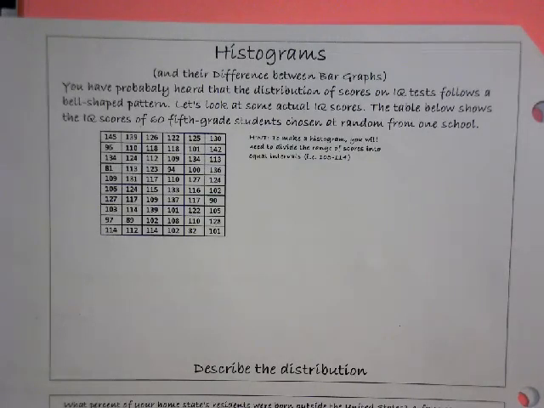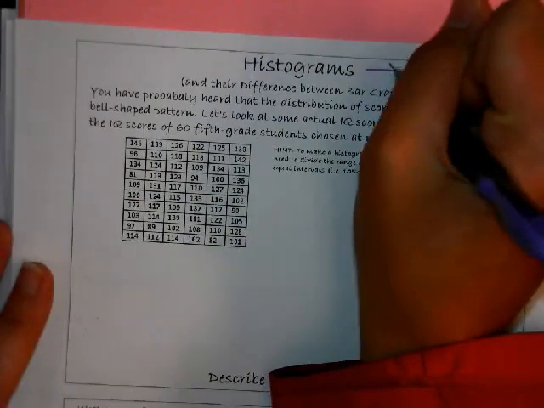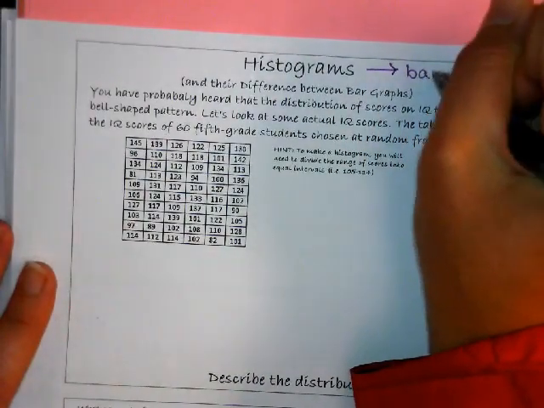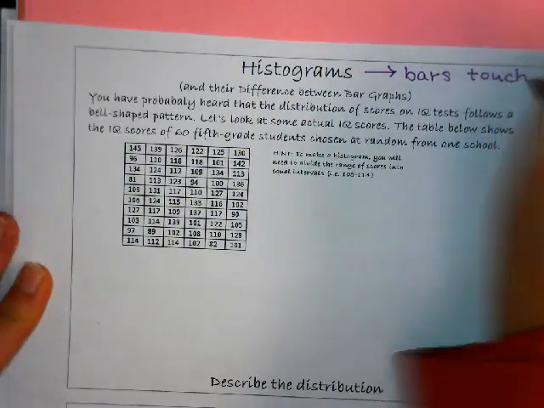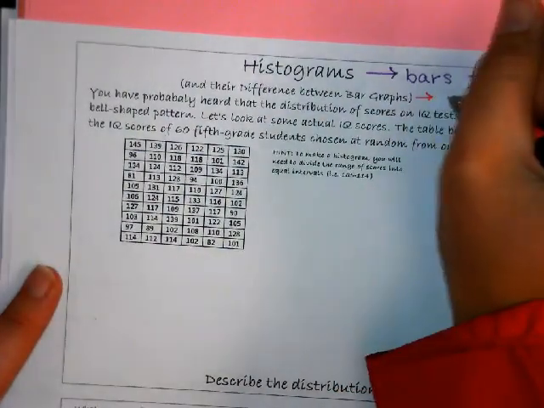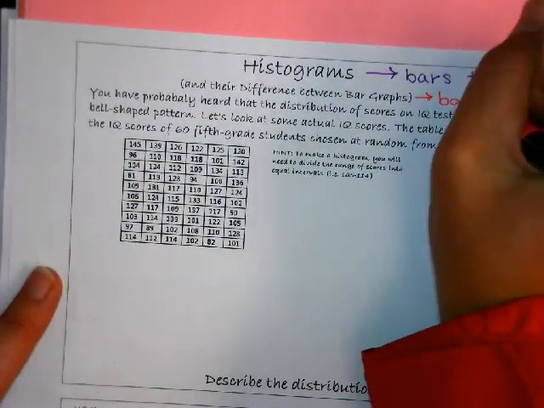Thank you, sir. All right, so before we get into making the histogram, what is the difference between a histogram and a bar graph? Jillian? The histogram has bars that touch versus a bar graph they don't touch. Thank you. So histogram, bars touch. Bar graphs, they don't touch. And there is one other difference that I've alluded to.